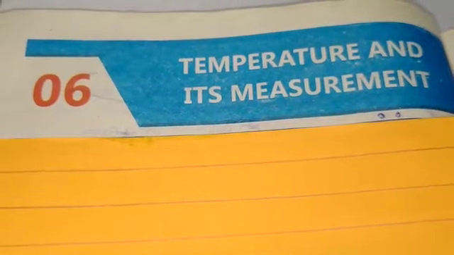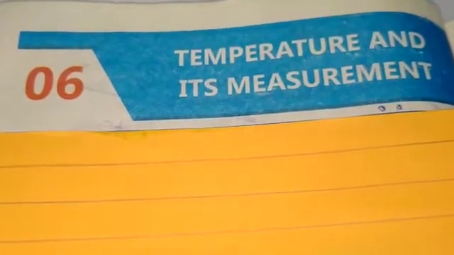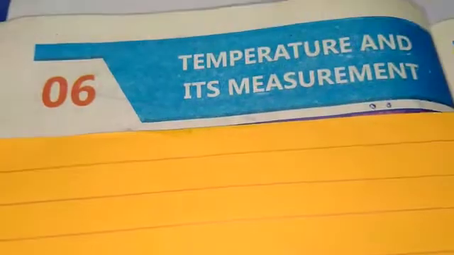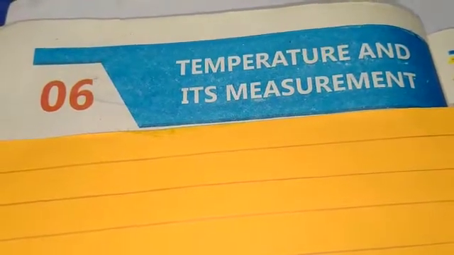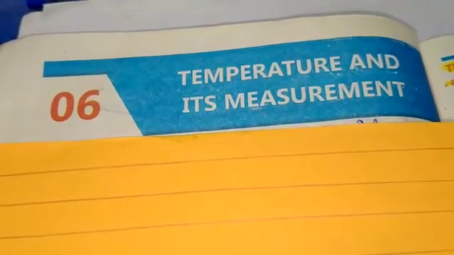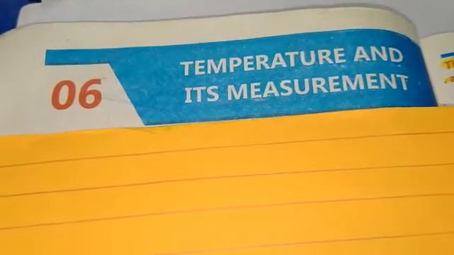Assalamu alaikum students. Today we are going to learn chapter number 6, temperature and its measurement. In this chapter we will learn temperature, common scales of temperature, measurement of temperature and safety measures in using thermometers.